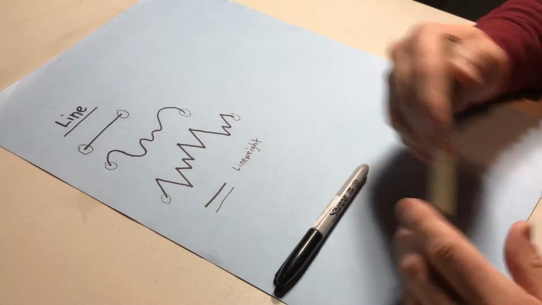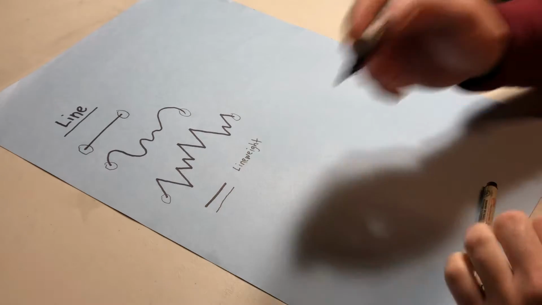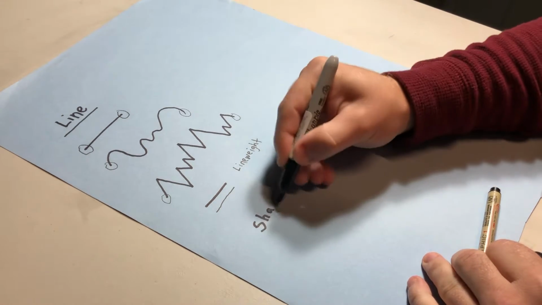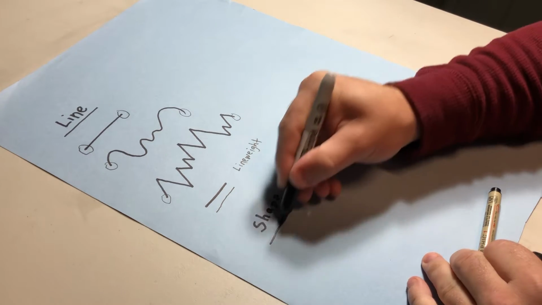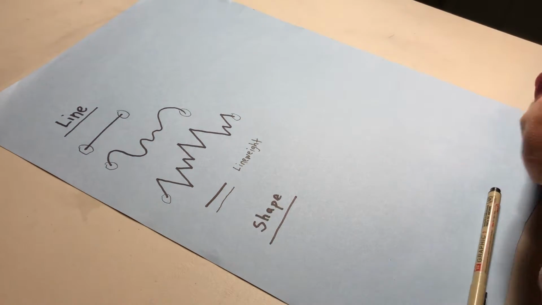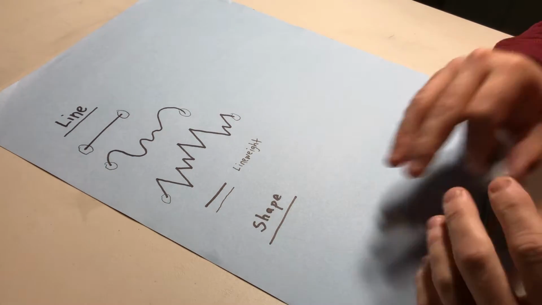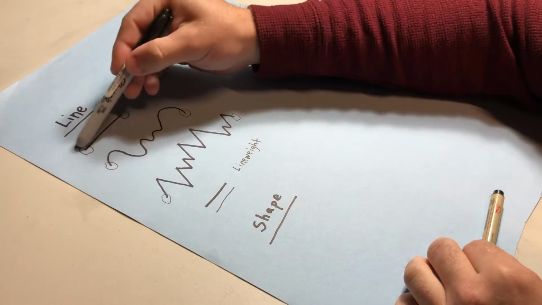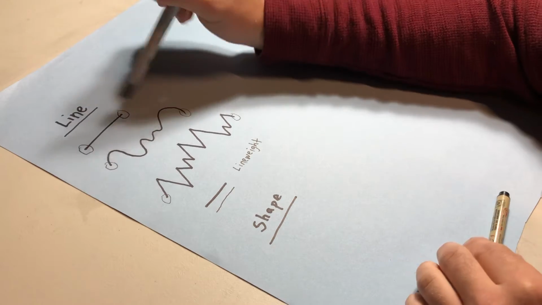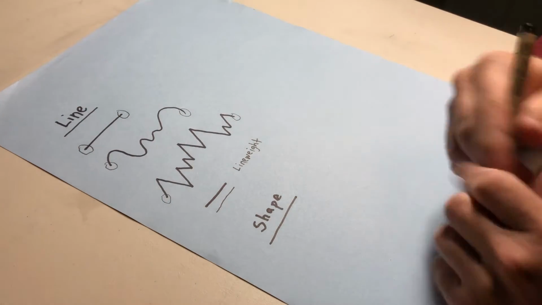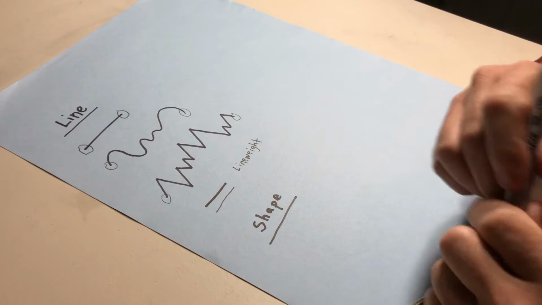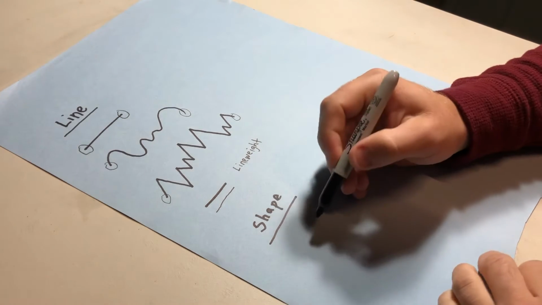Next, we're going to move on to shape. And shape, S-H-A-P-E, is pretty much a line that has been closed. In these examples of line, they're very open. You have a beginning and an ending. Well, with shape, it's also two-dimensional. It has only a length and a width, but that line closes.